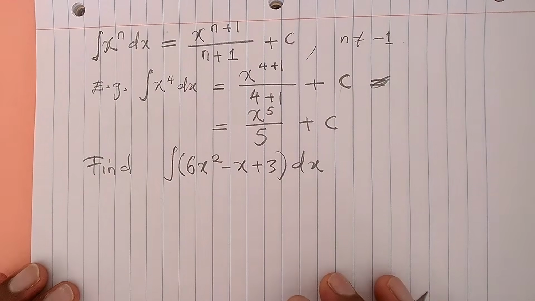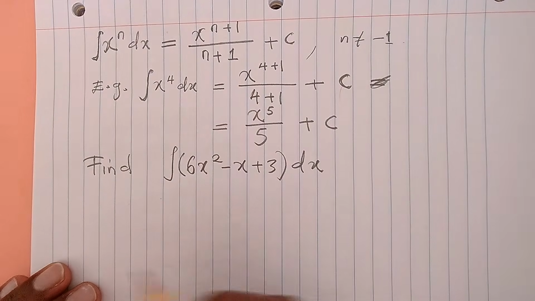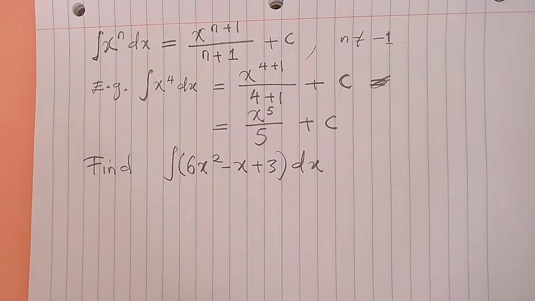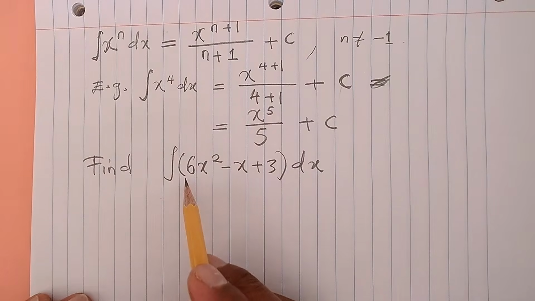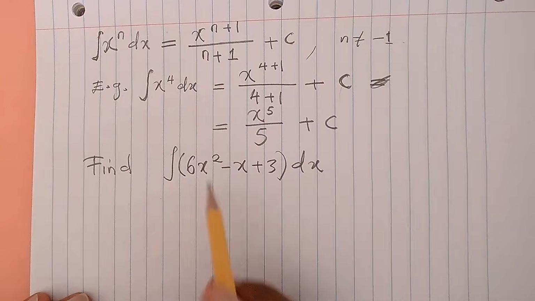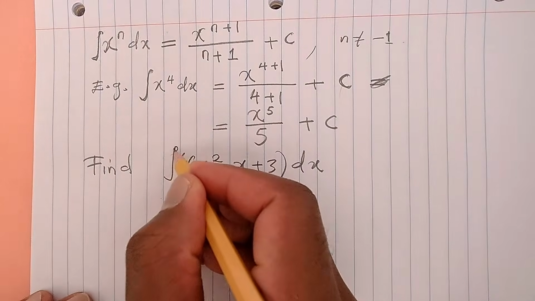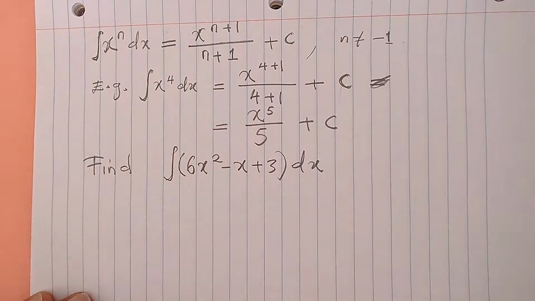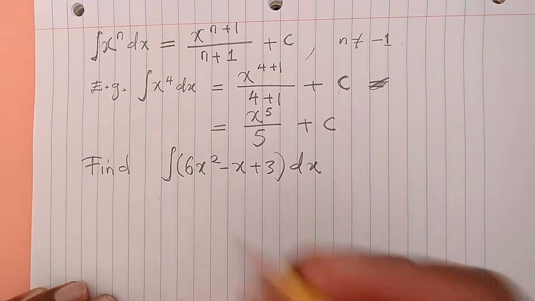All right, so let us do it fast. Remember, the integral of a sum is just the same as the sum of integrals. This integral, remember, is an operator, so it can be distributed throughout. So let us distribute this integral.